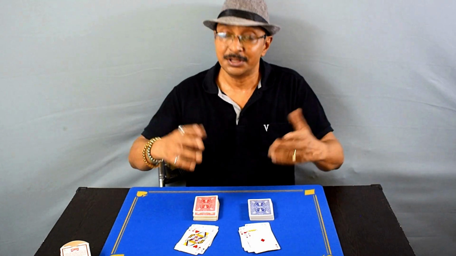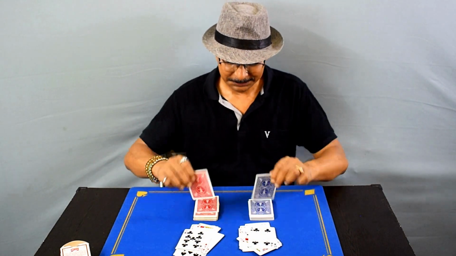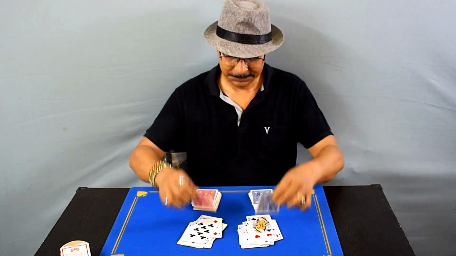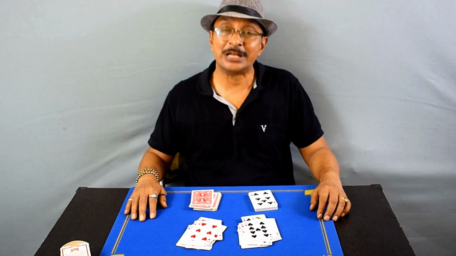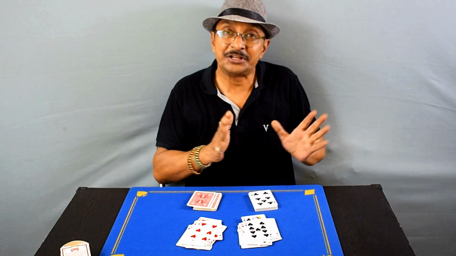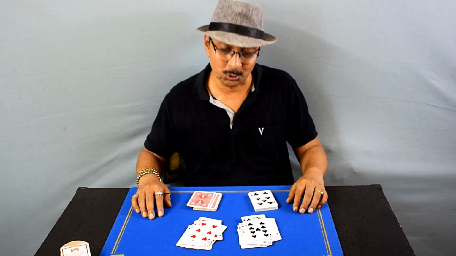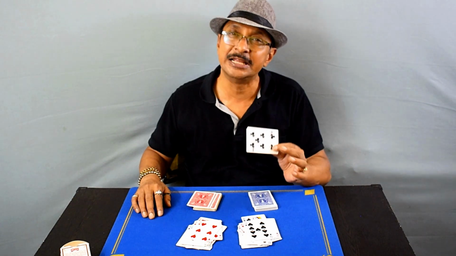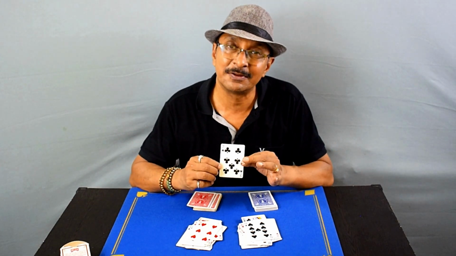So you are dealing the cards. And when you come to his face-up selected card, you stop. You ask the spectator to stop and say that that is the card he has chosen and he himself has placed at that position in the blue deck, and it is 7 of clubs.